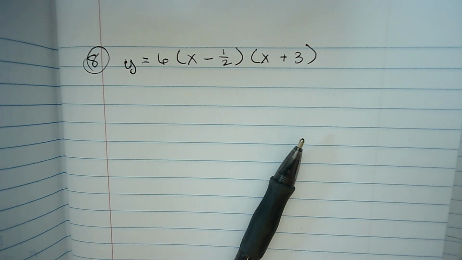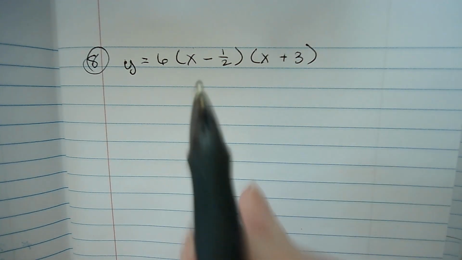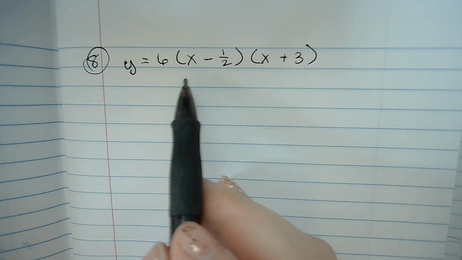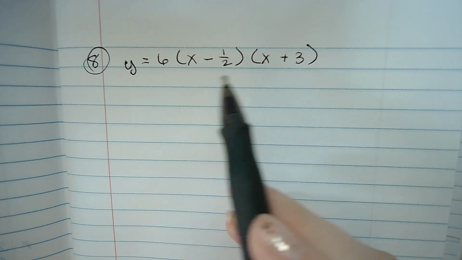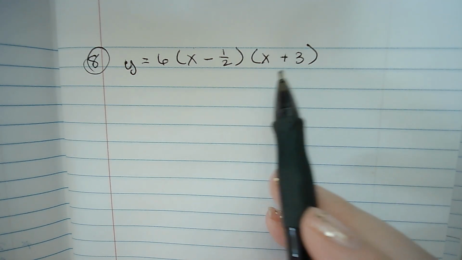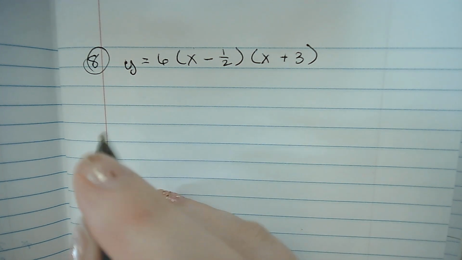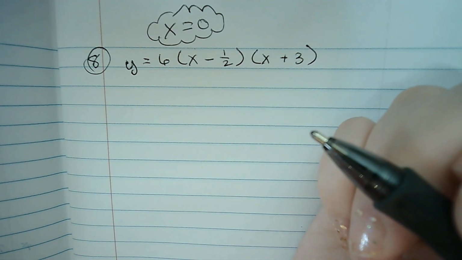All right, question 8 of 10 is, in the xy plane, what is the y-intercept of the graph of the equation y equals 6 times x minus 1/2 times x plus 3? So we're trying to find the y-intercept. That means when x is 0. What is y?